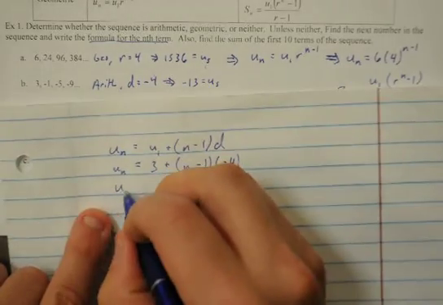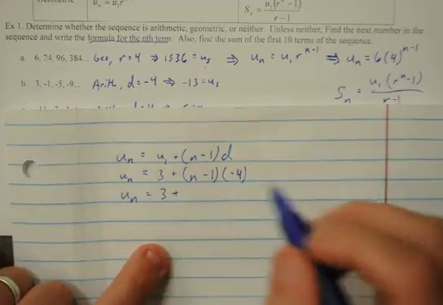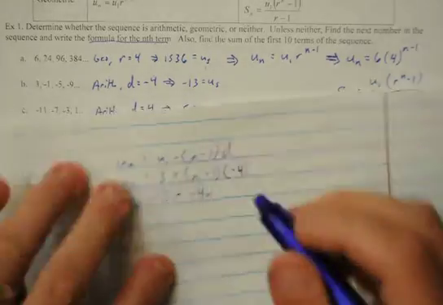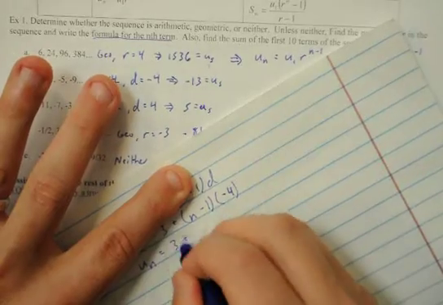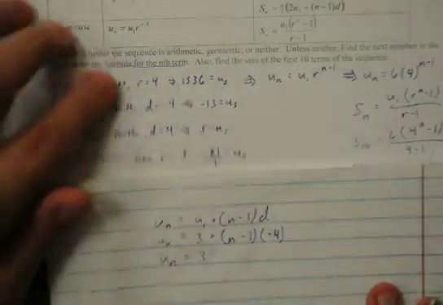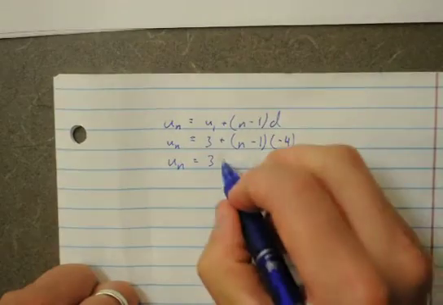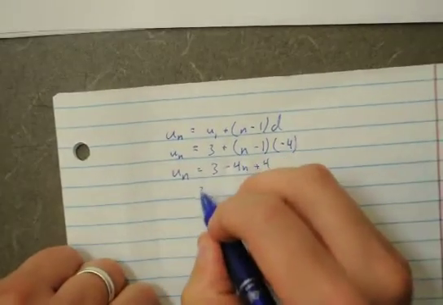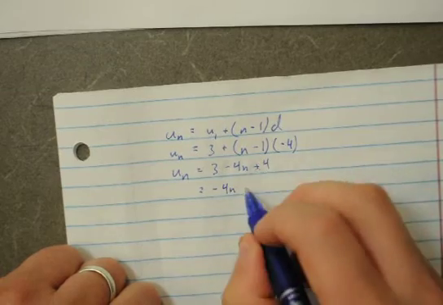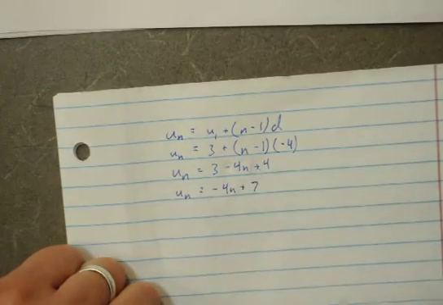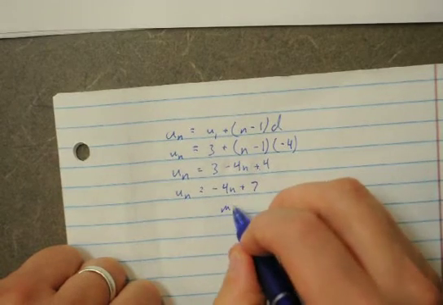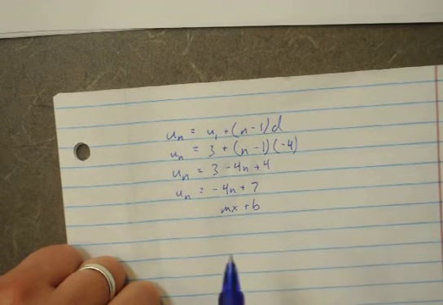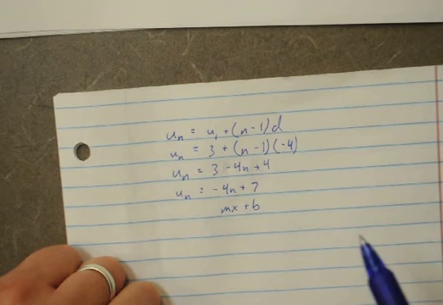Now we can make it pretty. Distribute the -4, which makes this -4n, and makes this +4. And we can continue to write this as -4n plus 7. And look at that. That's a line. That's our old friend mx plus b. Remember that from algebra? An arithmetic sequence is a line, if you want to think of it that way.